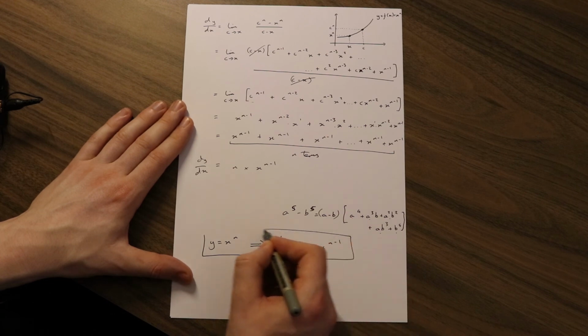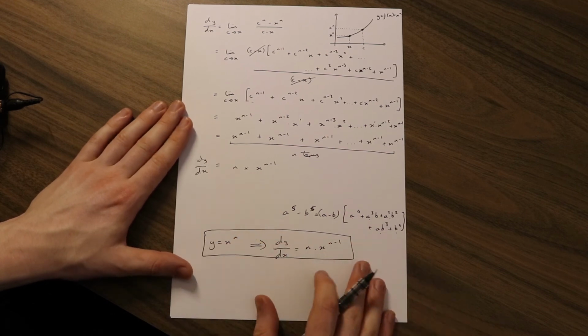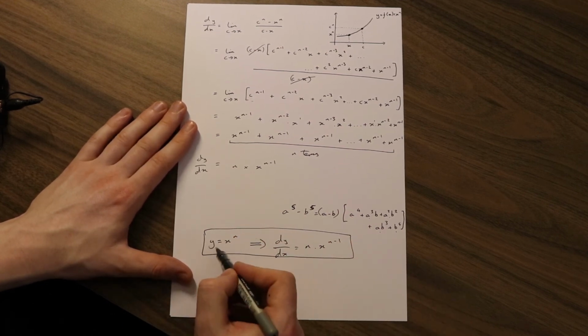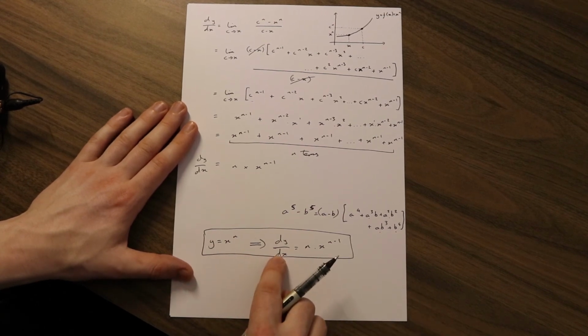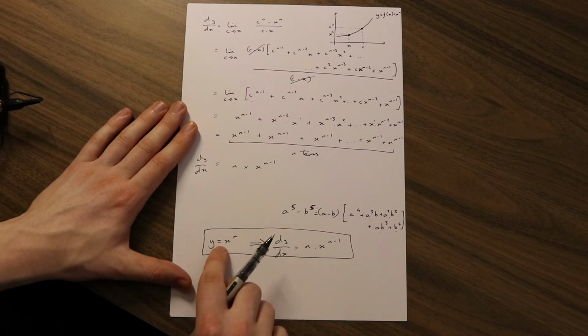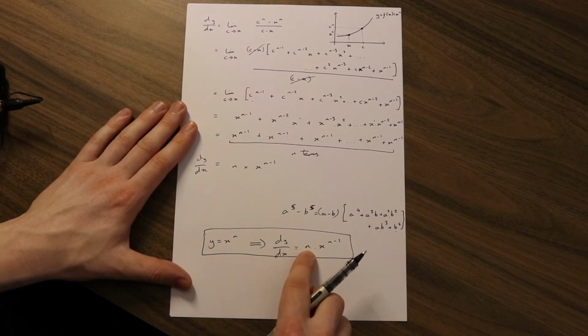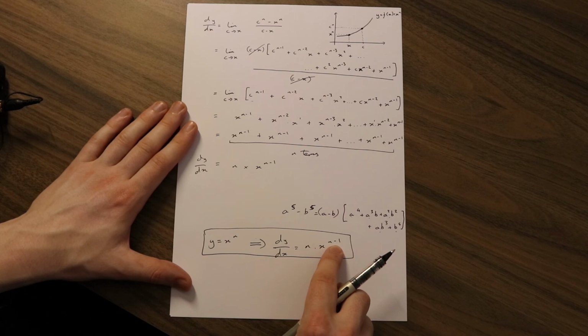So this is the result which, if you looked up in a book or on the internet, this is probably what you'd see. If you have a function which is x to the power of something, when you differentiate it, the rule is that you should bring the power down, hence we get an n there, and reduce the power by 1.